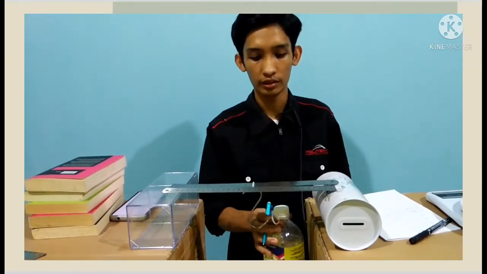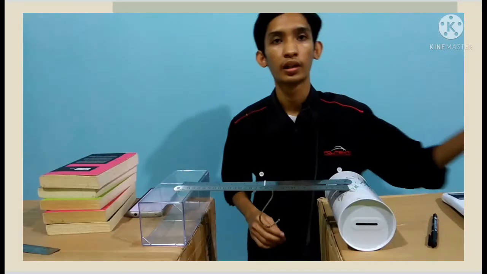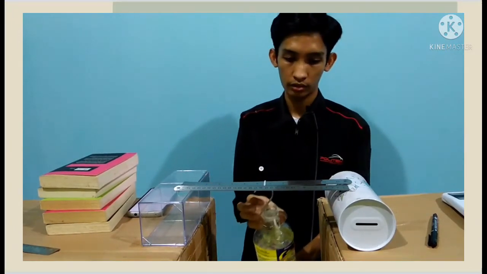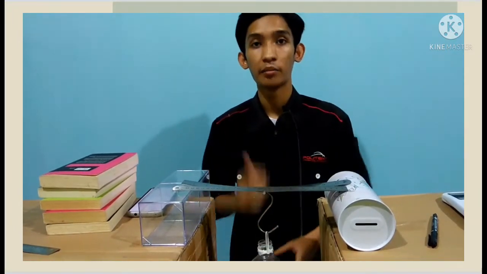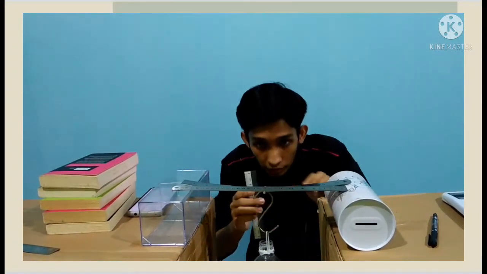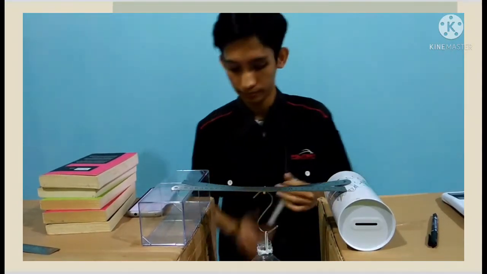For the second load, I will use 300 gram. Next, put the second load onto the beam and measure the deflection. The deflection for the second load is 9 mm.